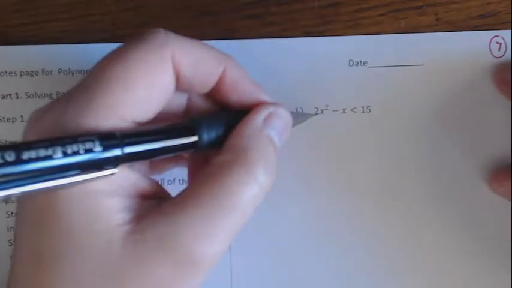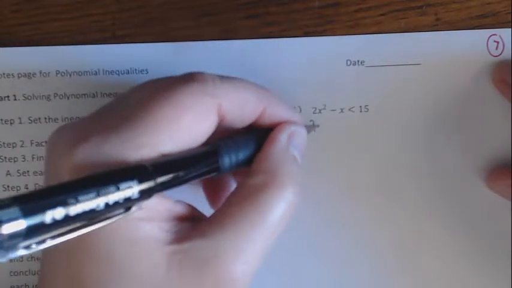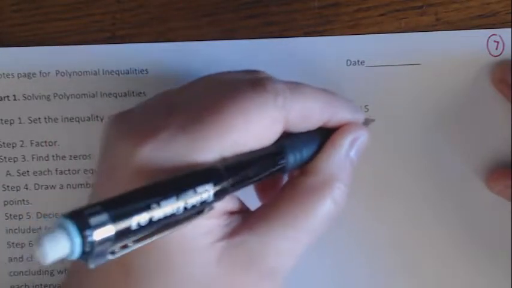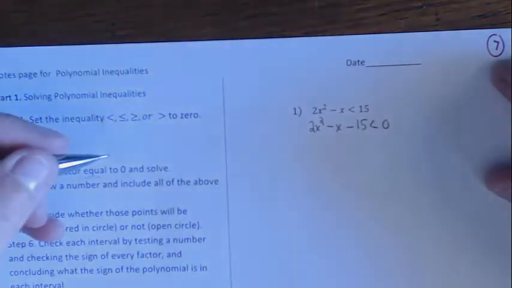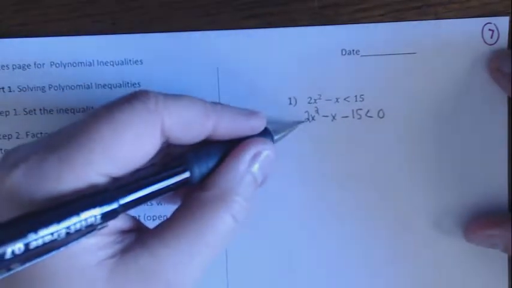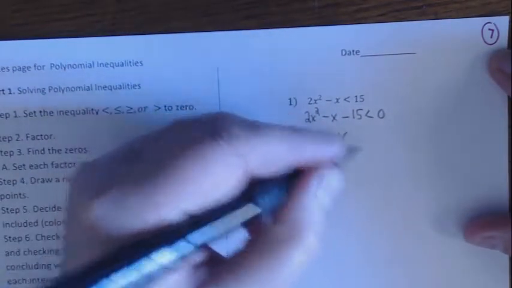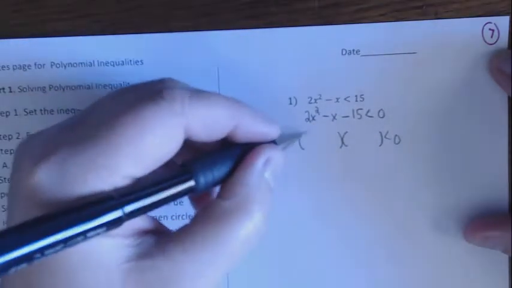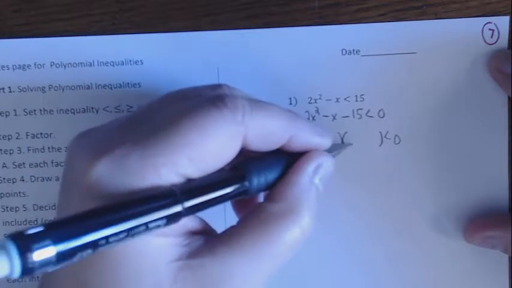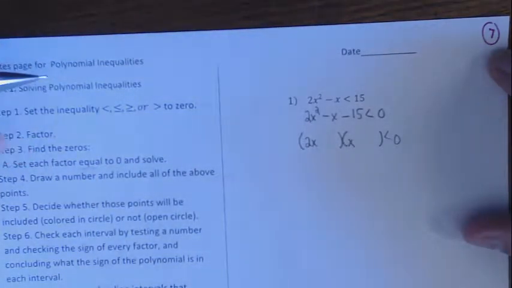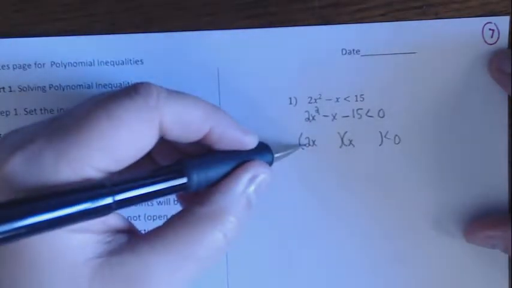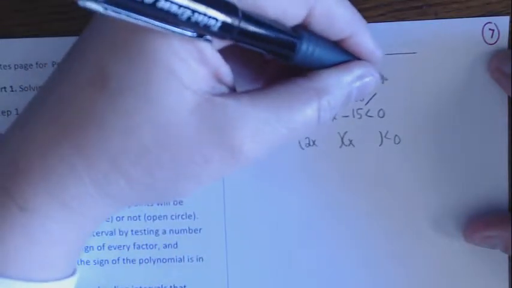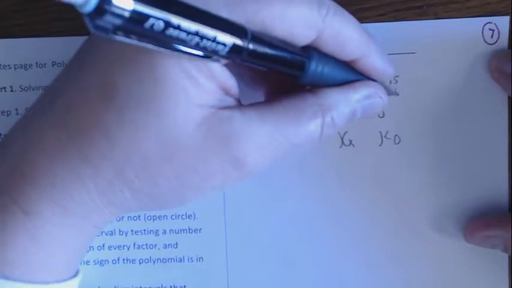Okay, so example 2, we have 2x squared minus x is less than 15. First thing we want to do is move that 15 over. So it's minus 15. Since it's quadratic, we can factor in 2 binomials. And since it's a 2, you know it's going to have to be 2x and x, because 2 times 1 is the only choice you have. And then the factors of 15, 1 and 15, 3 and 5.